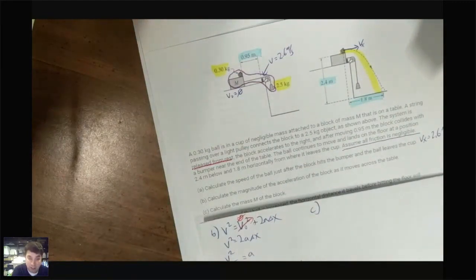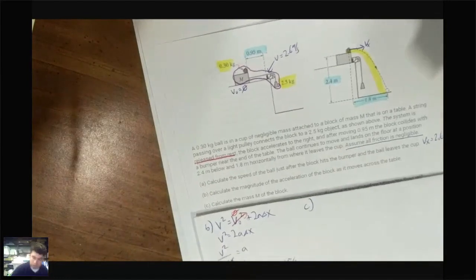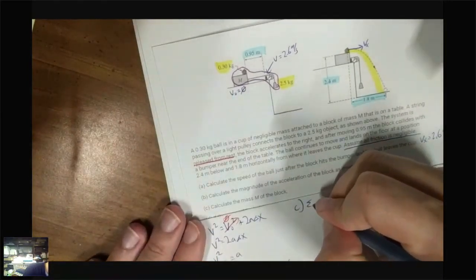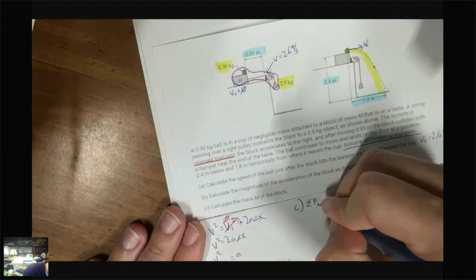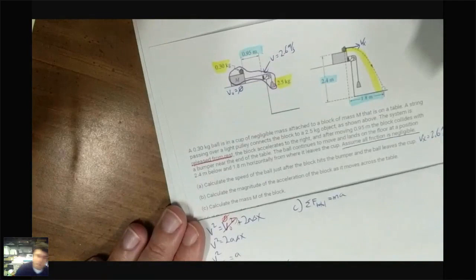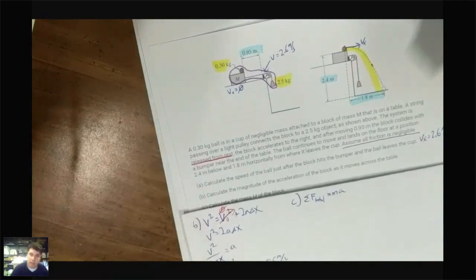Very, very much easier, so that's what we're going to do. We're going to look at all the forces: total force equals M times A. So all the external forces here, what forces could there be that are not included in my circled area?